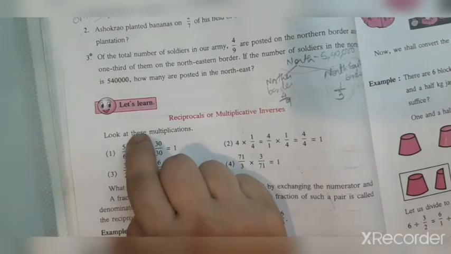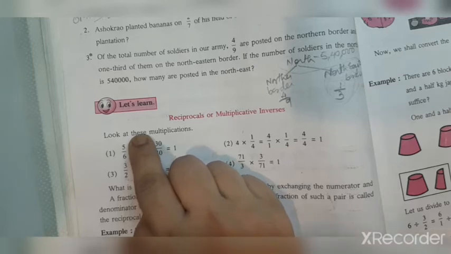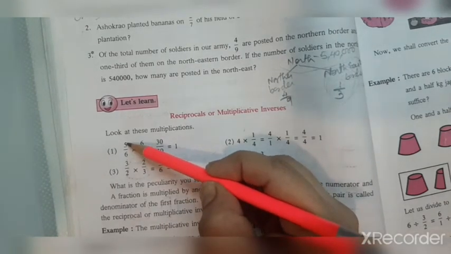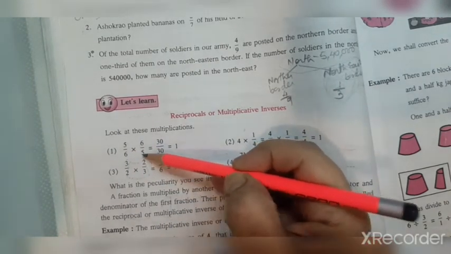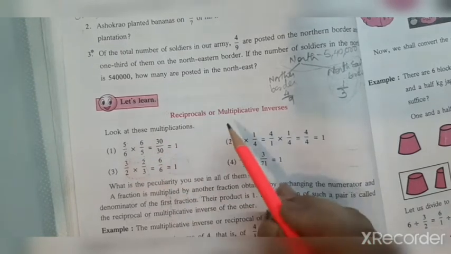These are two fractions. The first fraction is 5 upon 6. When we write the reciprocal of this number, whatever is there in the numerator is written in the denominator, and what is there in the denominator is written in the numerator. So 5, which is in the numerator, goes in the denominator and 6, which is in the denominator, goes in the numerator. So this is actually the reciprocal. Multiplicative inverse is the same thing.